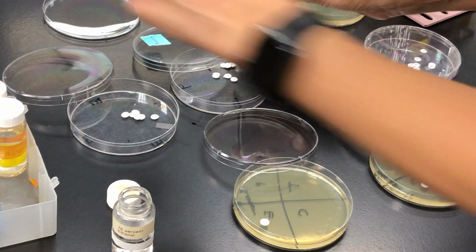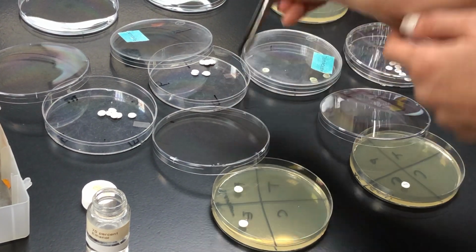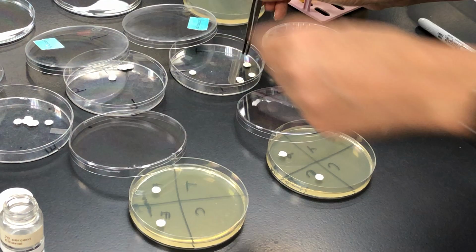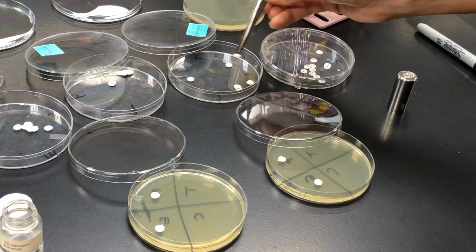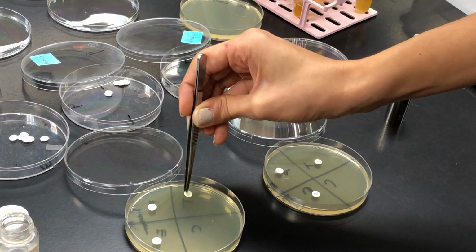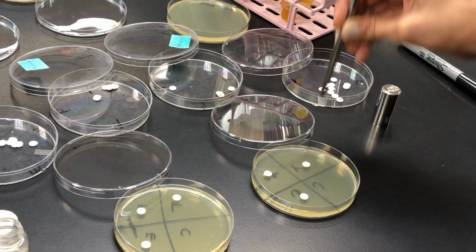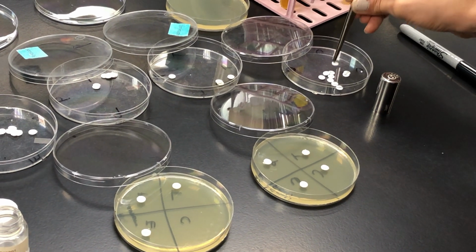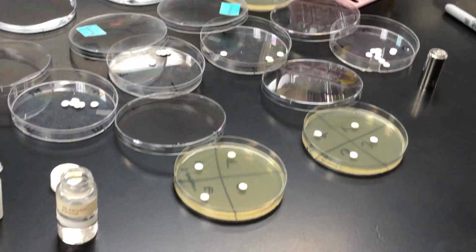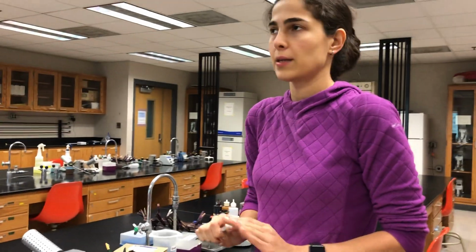The same thing for penicillin, tetracycline, and chloramphenicol. I just show it as a demo, but make sure you use the alcohol between each of them, okay? That's it. This is for antibiotic.